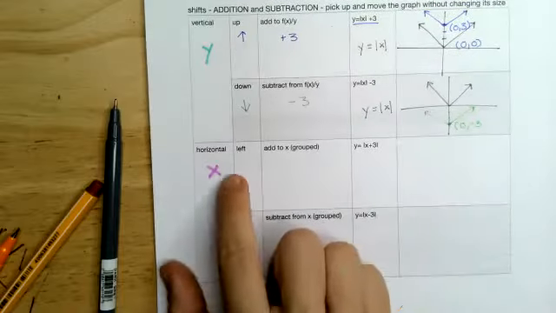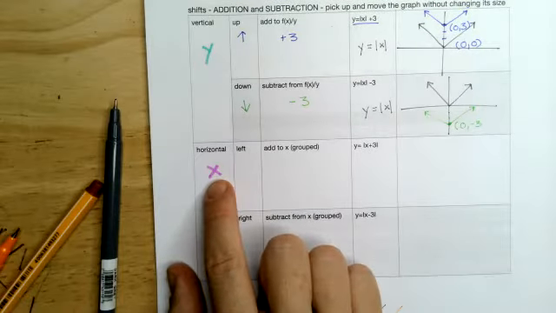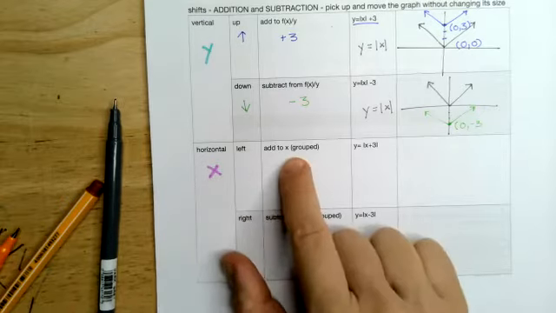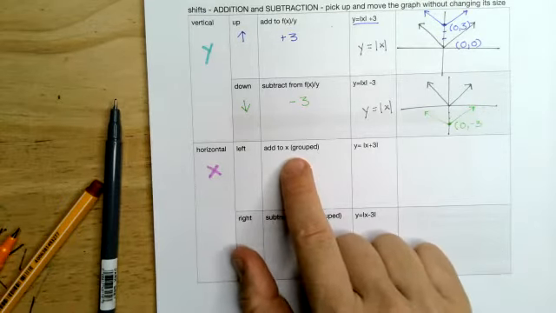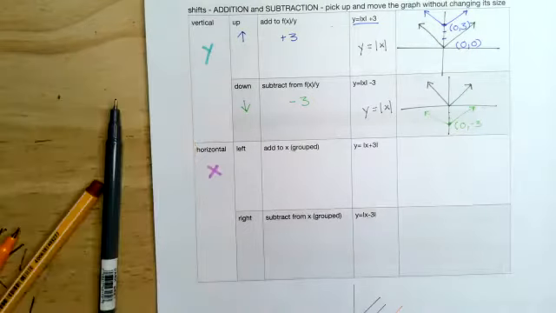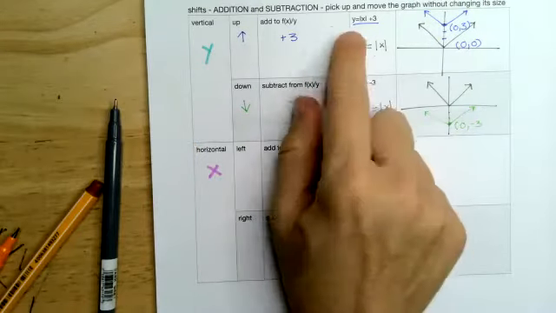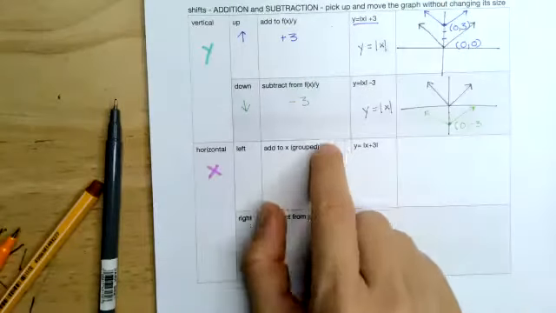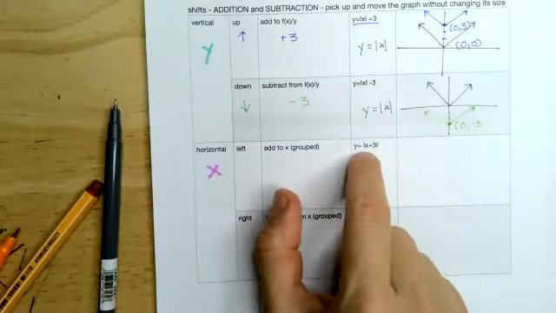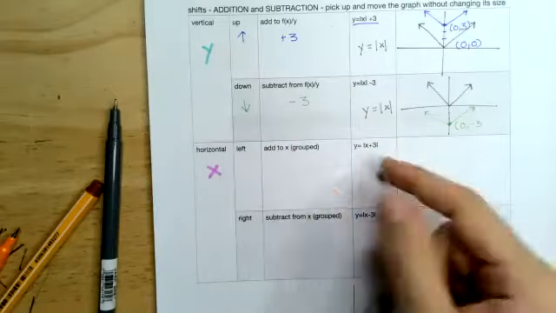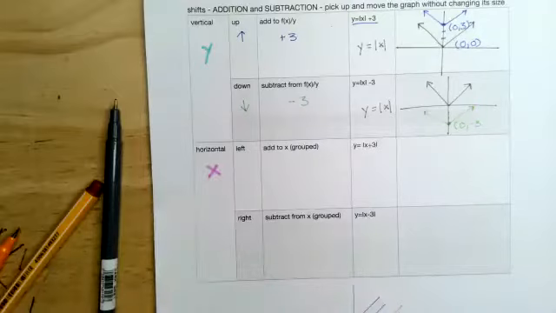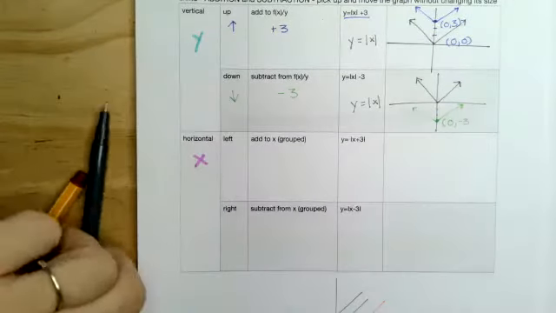However, horizontal, or the x-axis, left is negative, right? But left means we add, okay? So all your horizontal stuff is actually the opposite of what you think it's going to be when you just look at it. The absolute value of x plus 3 means I go up 3. The absolute value of the quantity x plus 3 means I'm going to go in the -3 direction on x. So x is counterintuitive. Remember that.